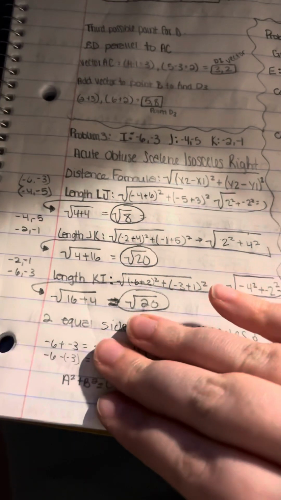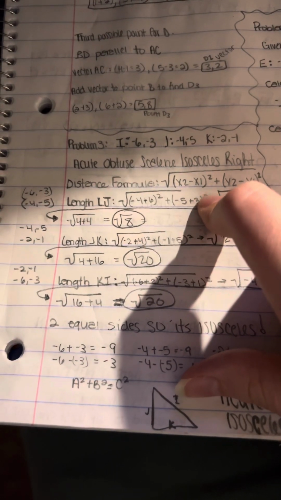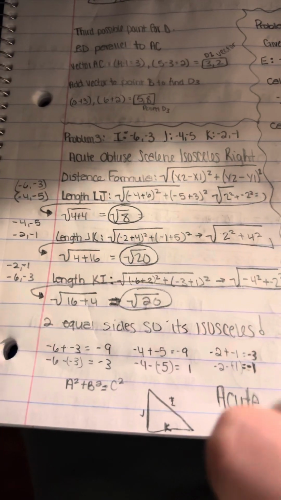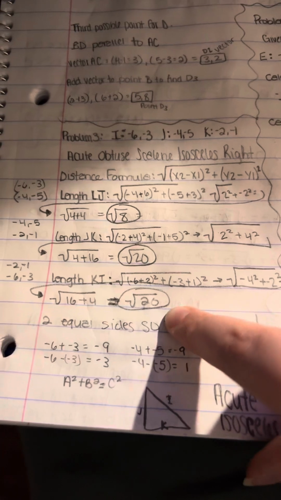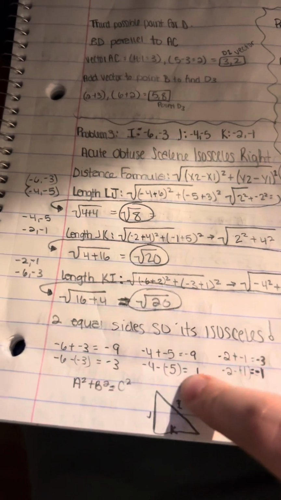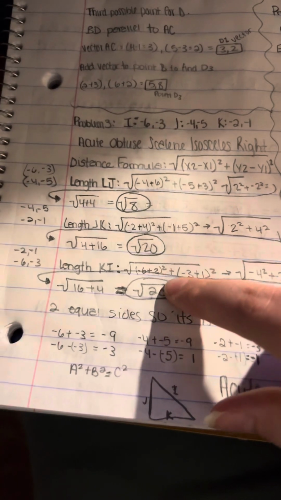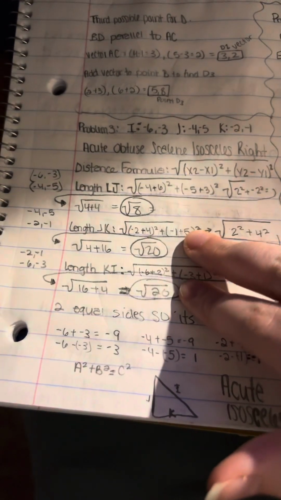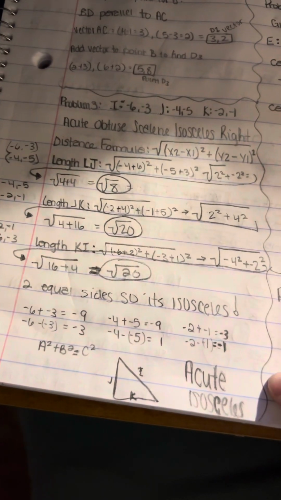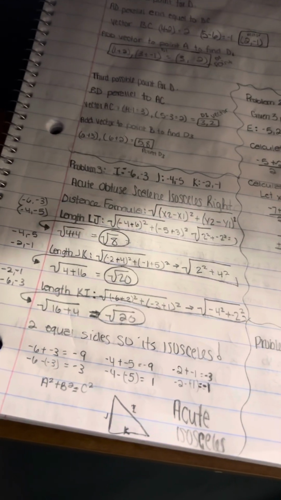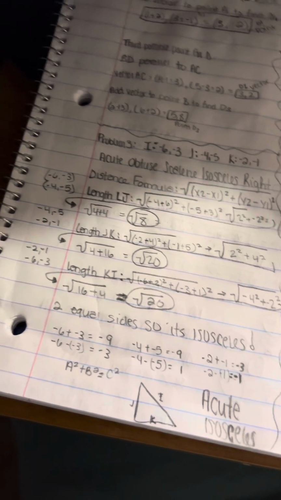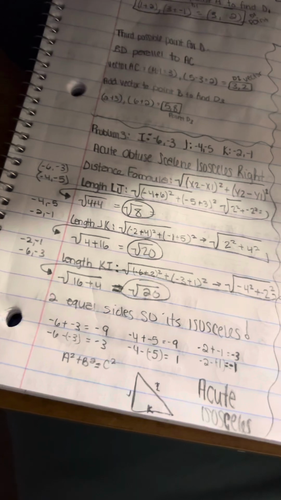Problem 3 is finding what triangle it is. So I did the distance formula, x2 minus x1 squared, y2 minus y1 squared. Got square root of 8, square root of 20, and square root of 20. So this makes it isosceles because there are 2 sides that are the same. Two equal sides, so it's isosceles. And it's acute.